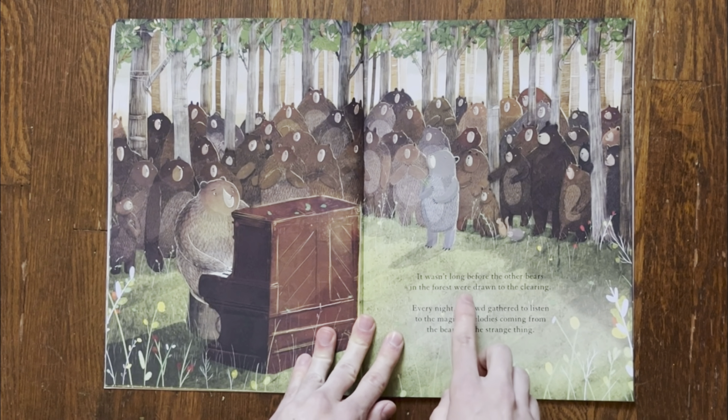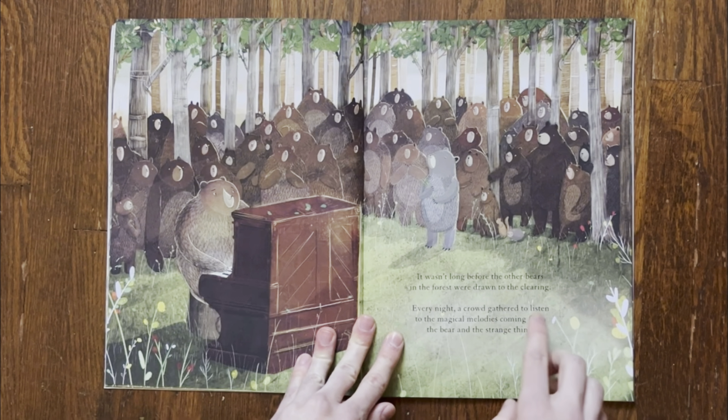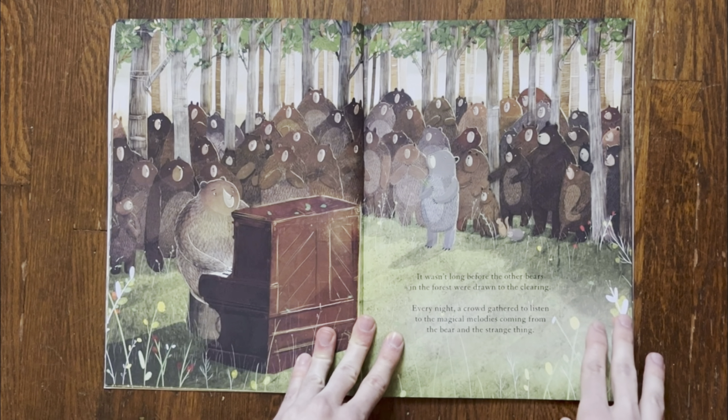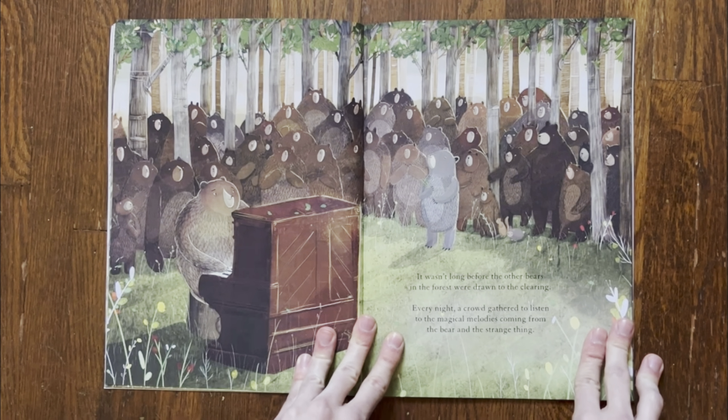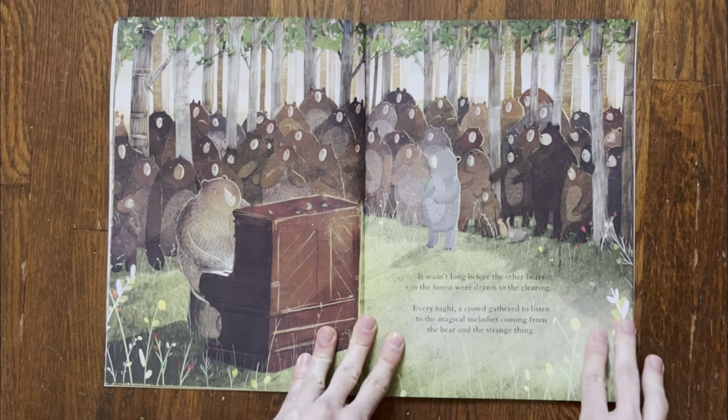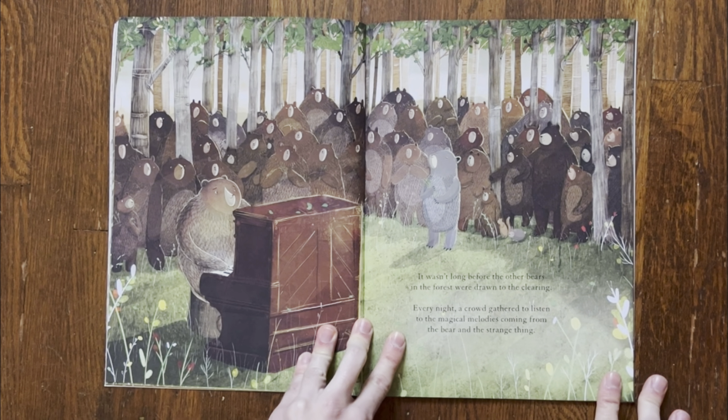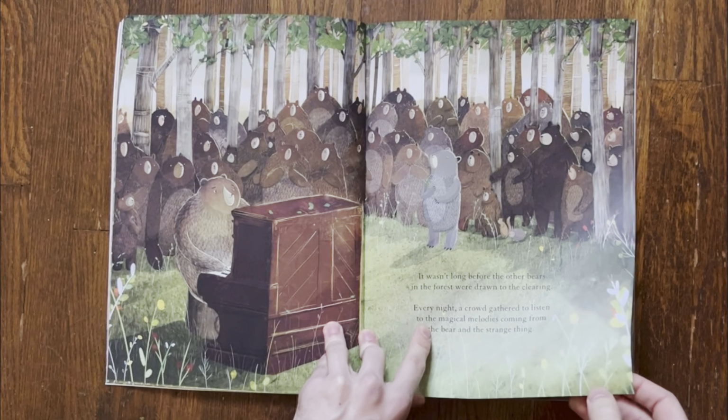It wasn't long before the other bears in the forest were drawn to the clearing. Every night, a crowd gathered to listen to the magical melodies coming from the bear and the strange thing.